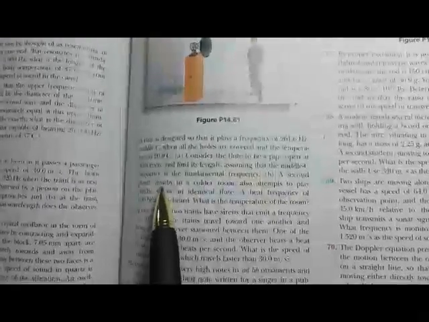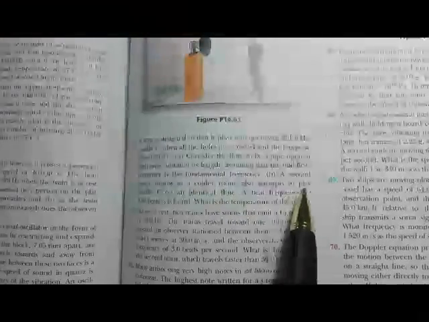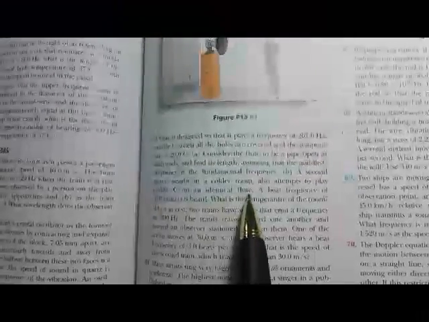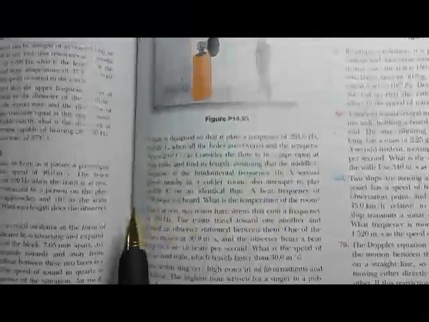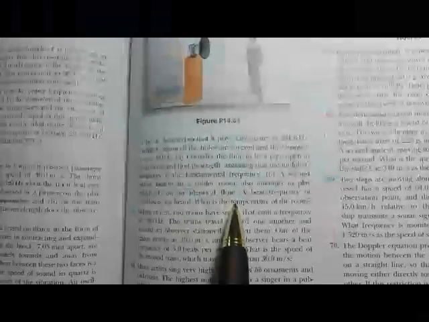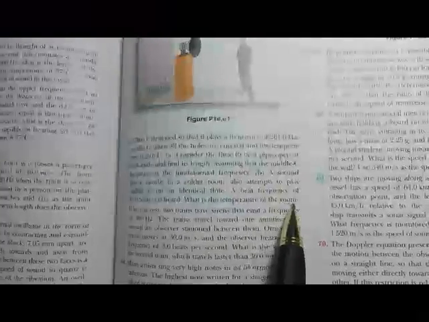B. A second player nearby in a colder room also attempts to play middle C on an identical flute. A beat frequency of 3 beats per second is heard. What is the temperature of the room?